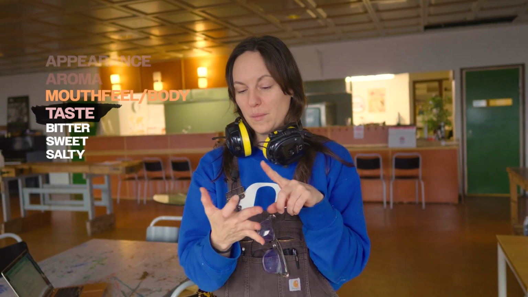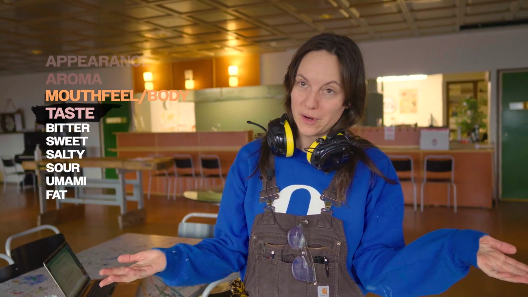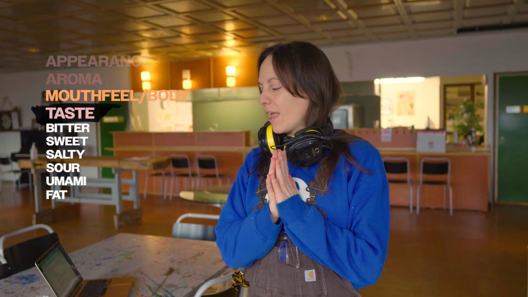So how bitter is it on a scale? How sweet is it? And as most of us know, we can only taste 6 basic tastes: salty, sweet, bitter, sour, umami, fat. Said with confidence. So rank on all of the scales that are appropriate for the beer we're tasting.